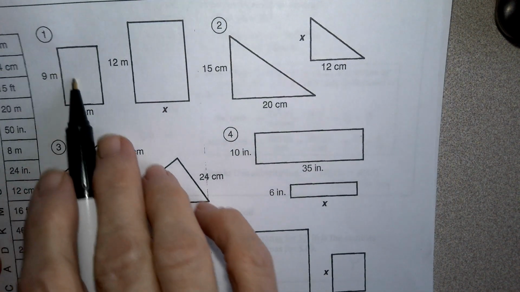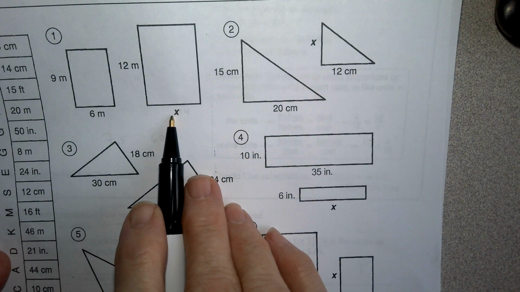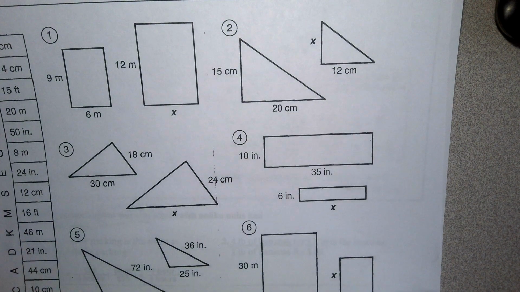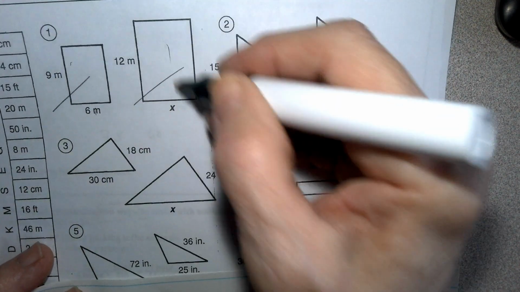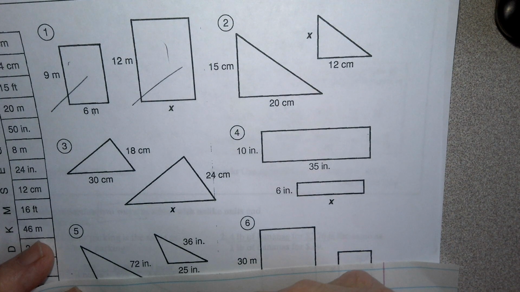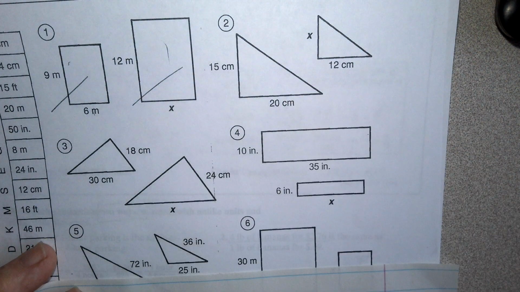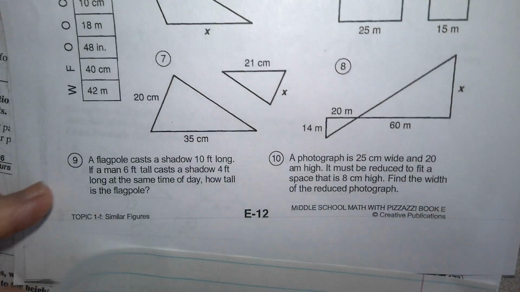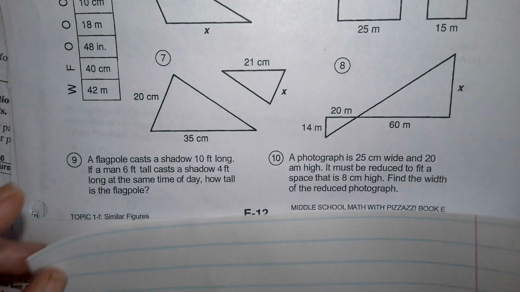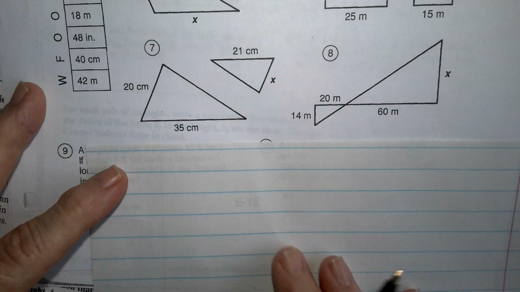You know the ratio for this one, but you don't know the base. Guess what you can do? Cut it in half. Yeah, make it as a fraction. 9 over 8, 12 over what? Oh, wait. That's 6. It's 6. 9 over 6 and 12 over what? X. 12 over X, and solve it. That's it. But those are too easy. Like Christian's always saying, too easy, too easy. That is too easy. So let's go down to the 7 and the 8.